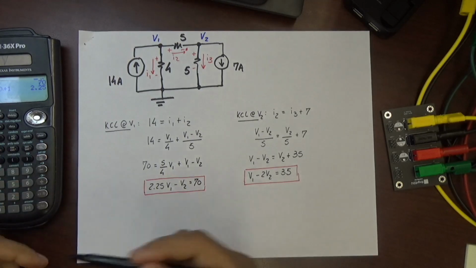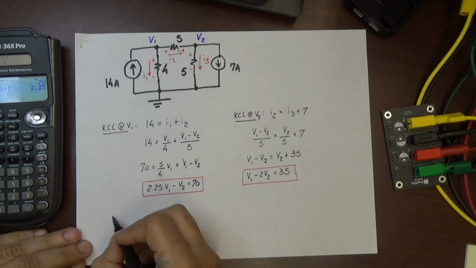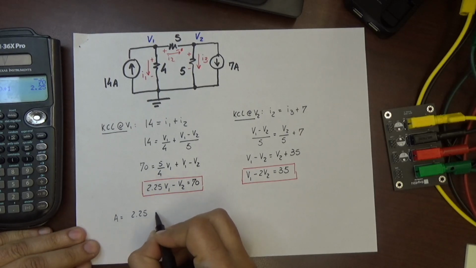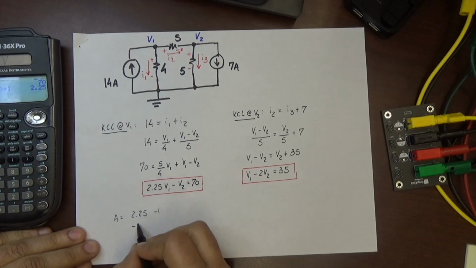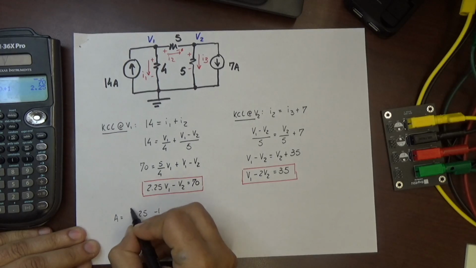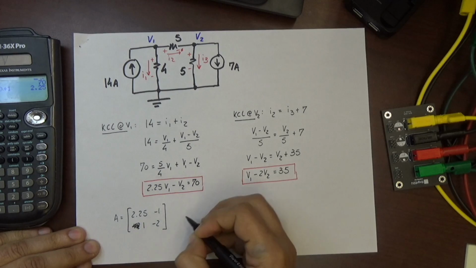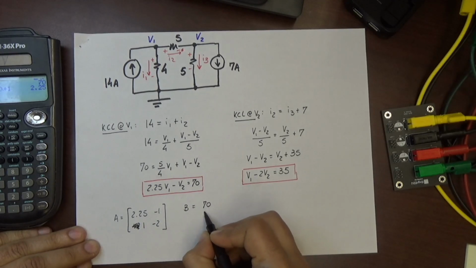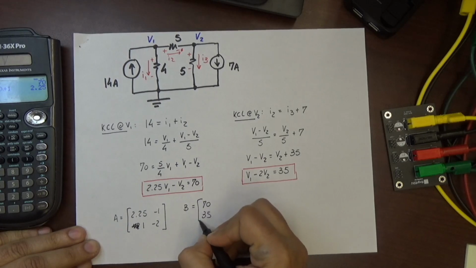Now let's write those equations in matrix form. My A is going to be the coefficients of my variables, so 2.25 and minus 1. Oops, here should be 1 and minus 2. And then my B is going to be the constants that are not related with your variables, so 70 and 35.